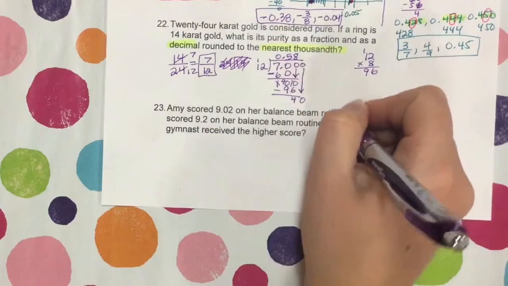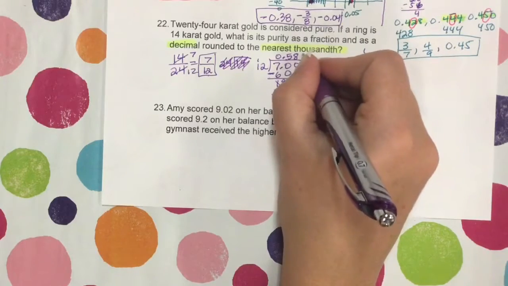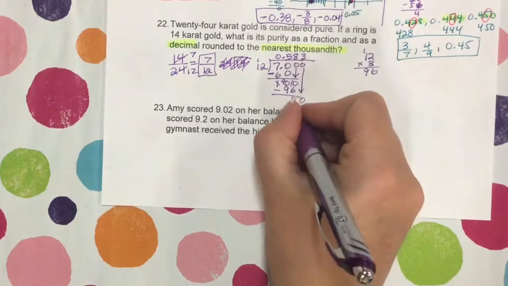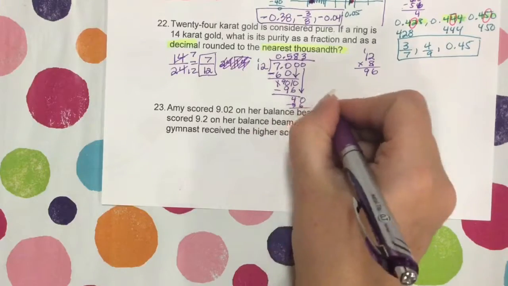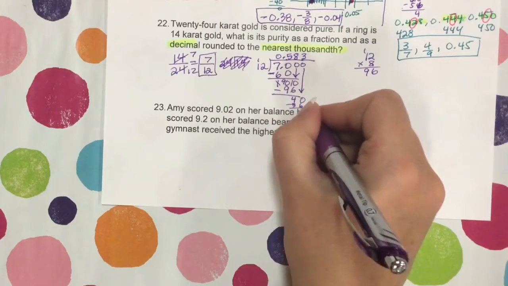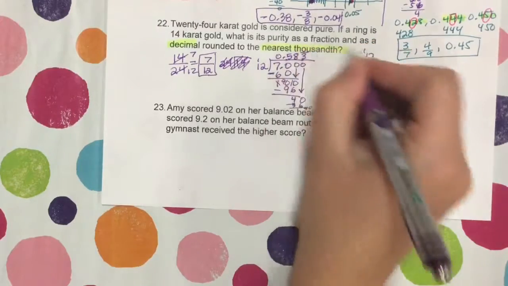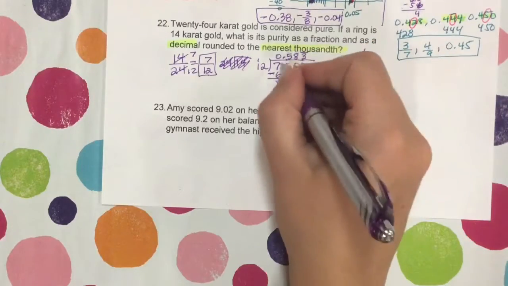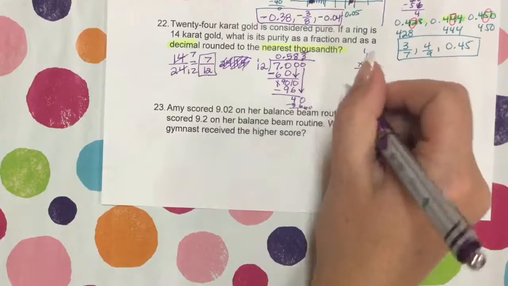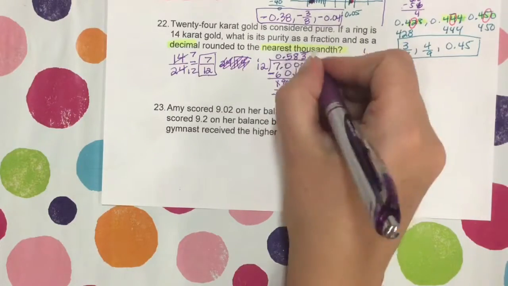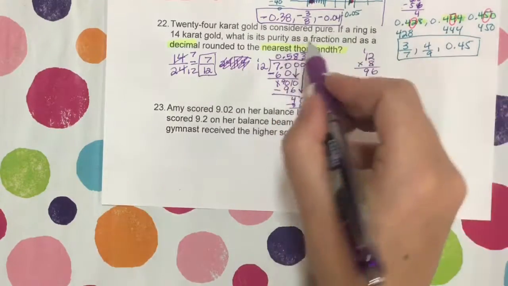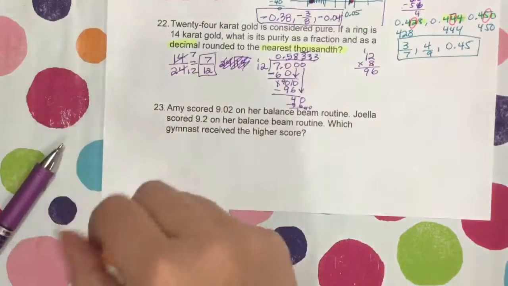12 goes into 40 3 times. 3 times 12 is 36. And 40 take away 36 is going to be 4. And so I think it's going to become repeating after that point. I see a pattern emerging. So 0.58333. Now it says round to the nearest thousandth.